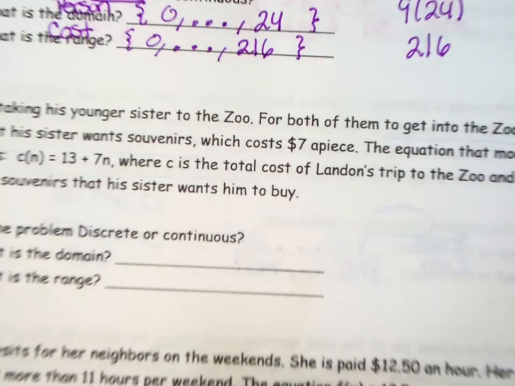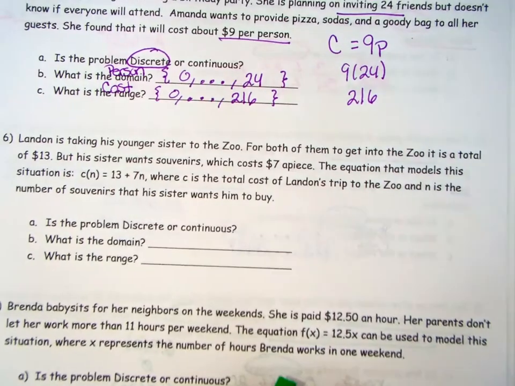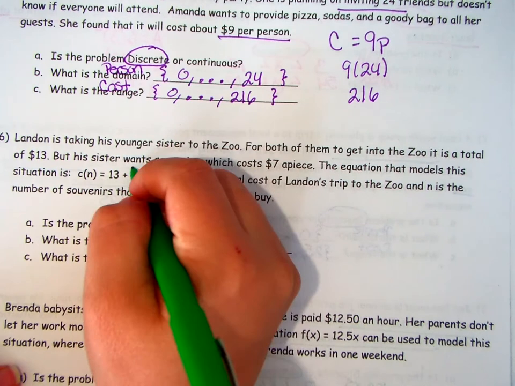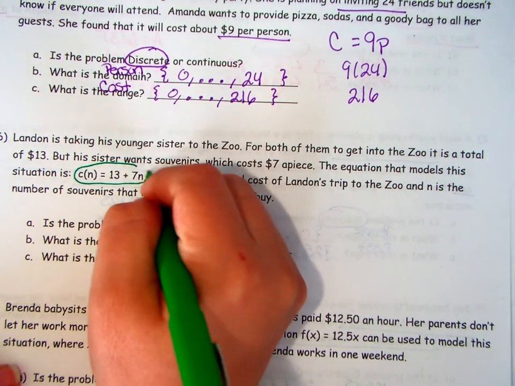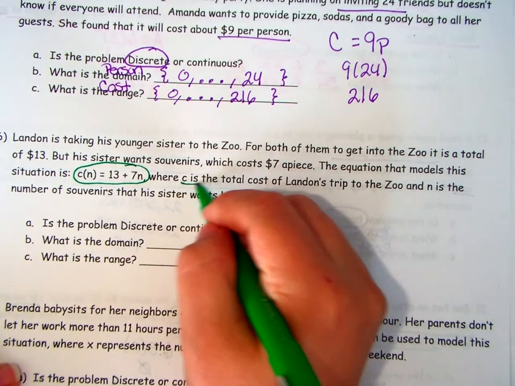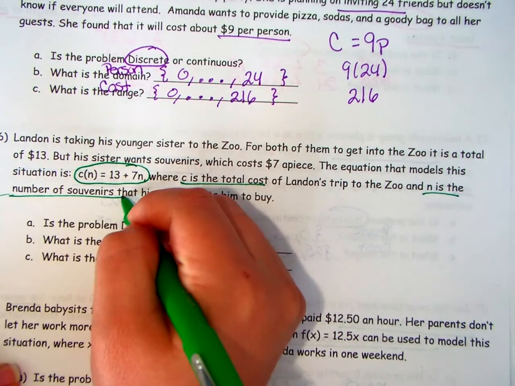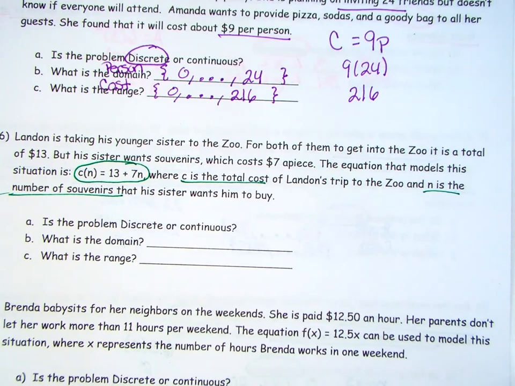So who wants to read to us about Landon? Landon is taking his younger sister to the zoo. For both of them to get into the zoo is a total of $13, but his sister wants souvenirs, which cost $7 apiece. The equation that models this situation is C(N) equals 13 plus 7N, where C is the total cost of Landon's trip to the zoo, and N is the number of souvenirs his sister wants him to buy. Awesome, thank you. Alright, so what is our domain?